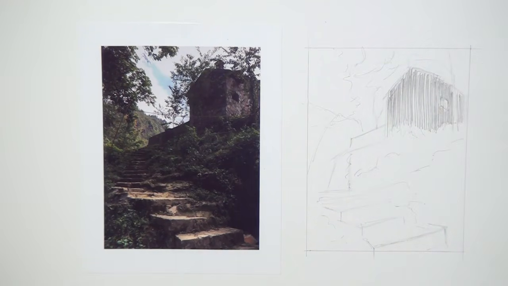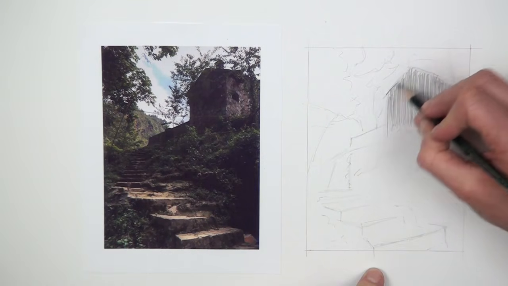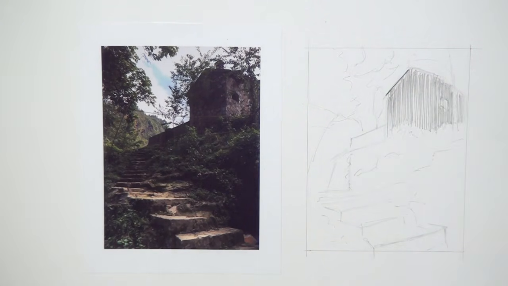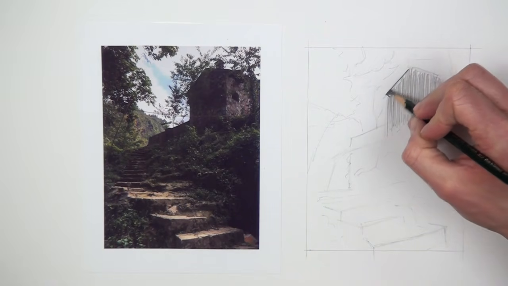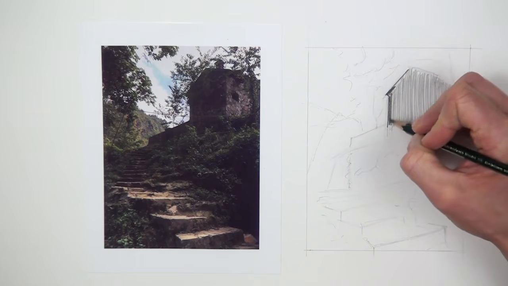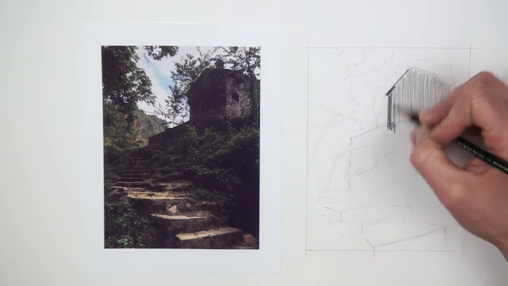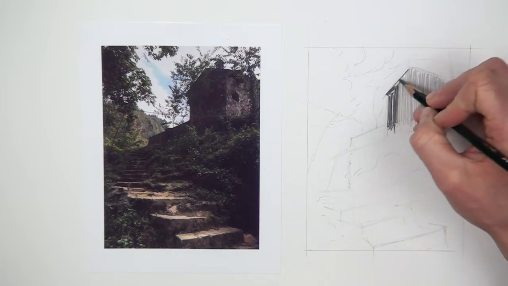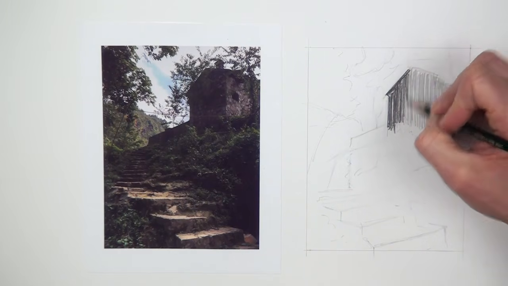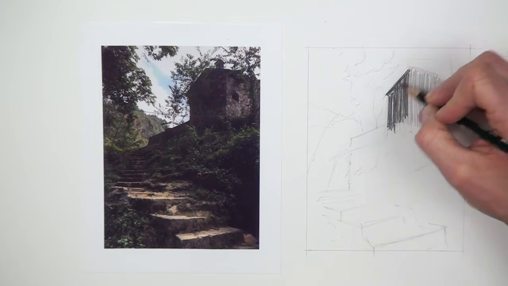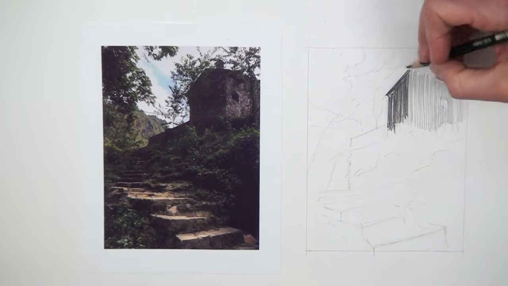I'm going to switch now to this is the 2B. In fact, I'm going to go to a 5B because these values are really, really strong. So, we talked about being really bold. And try and leave some of the marks underneath showing through, just because it adds a little bit of texture, extra bit of interest to an otherwise fairly solid shape.